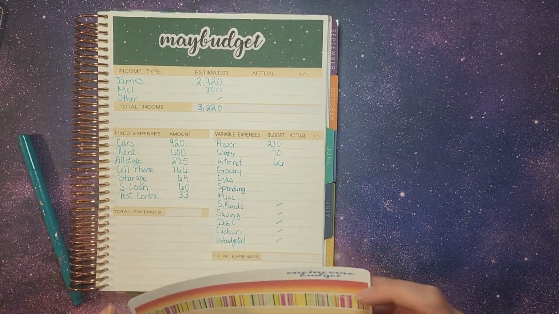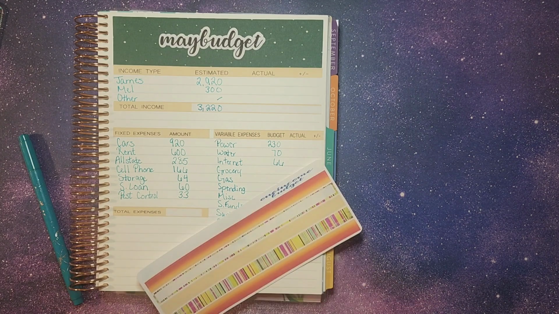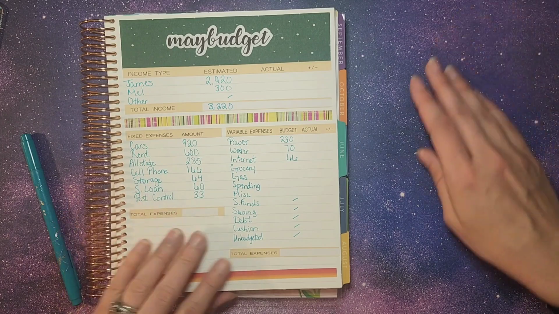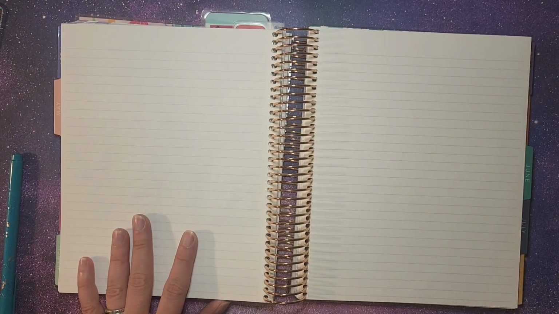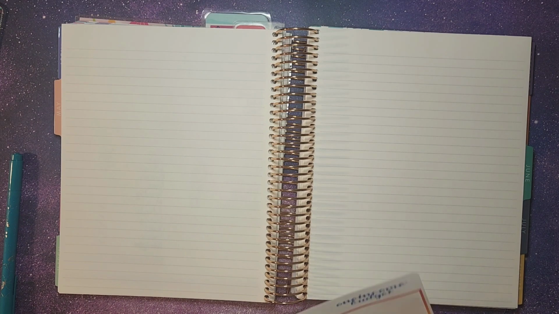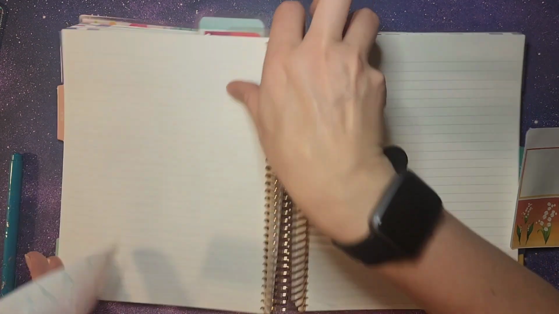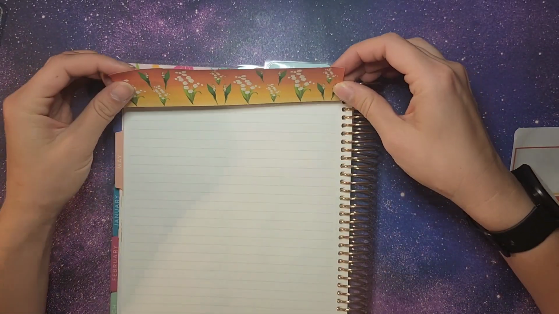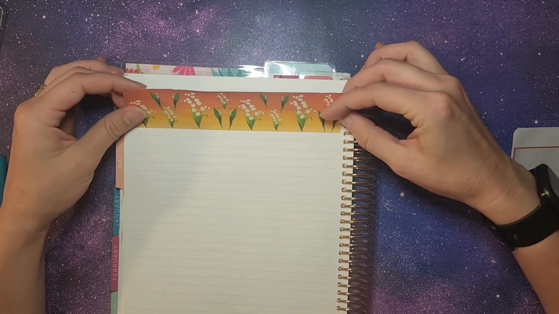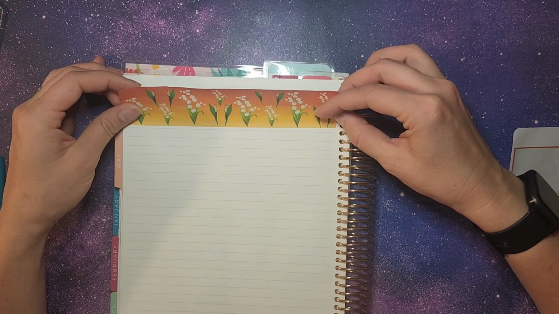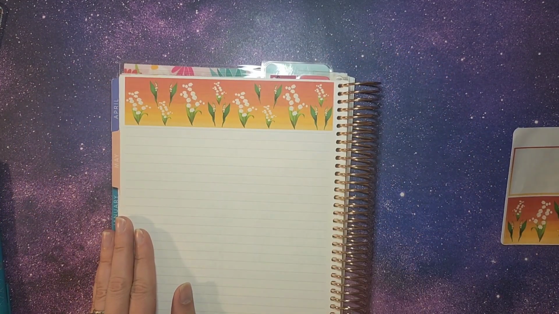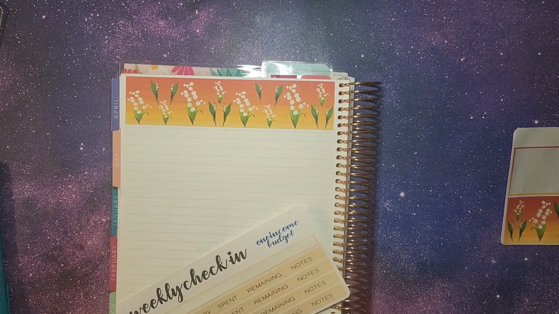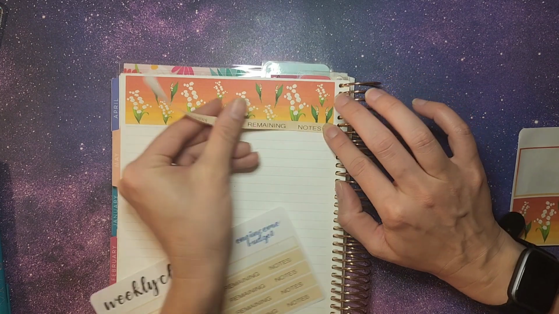All right, next thing we're gonna do, we're gonna lay down some washi. So there is our May budget. So next we are going to be setting up our sinking funds and a weekly check-in. So on this page here, we are going to be doing our weekly check-in first. And for our weekly check-in, we check in for our groceries, gas, spending for myself, and then miscellaneous, and if we happen to have anything that came in unbudgeted.